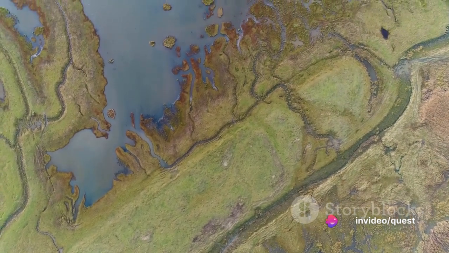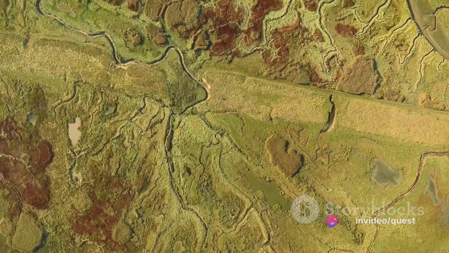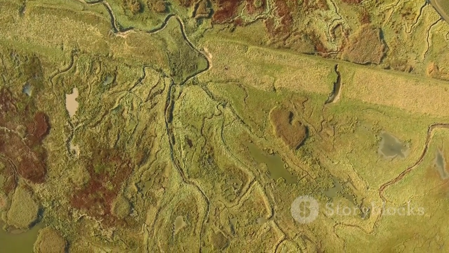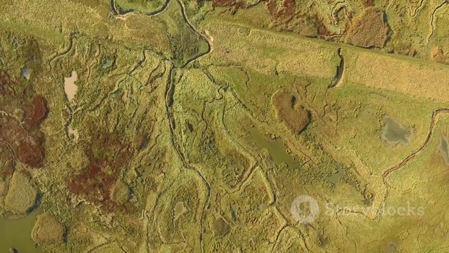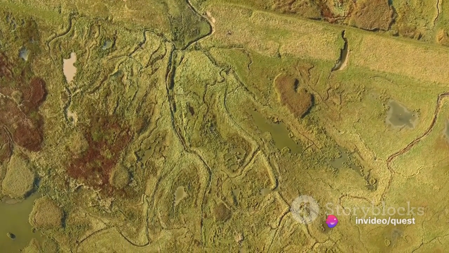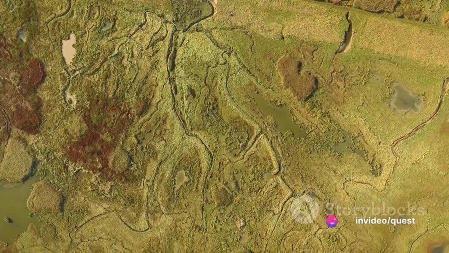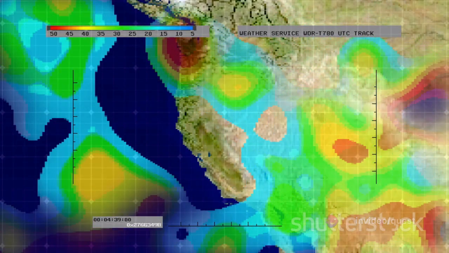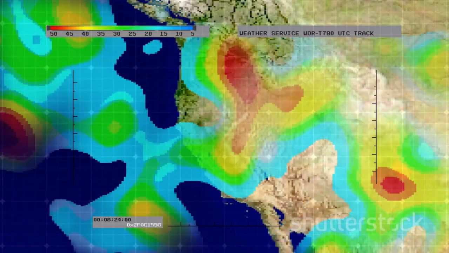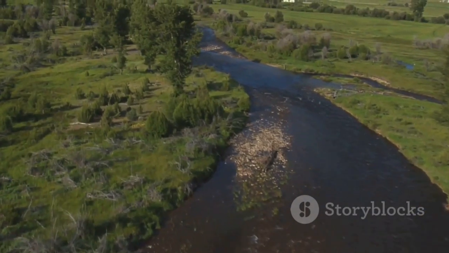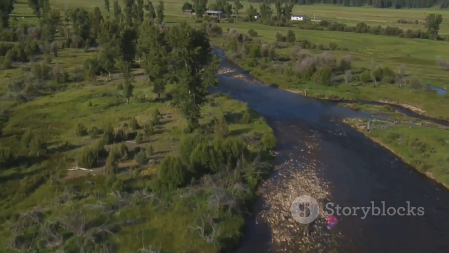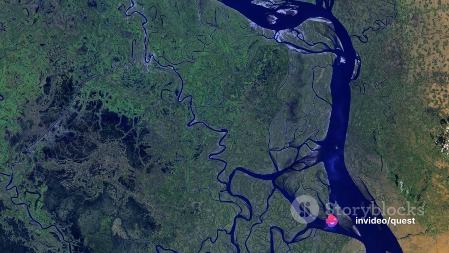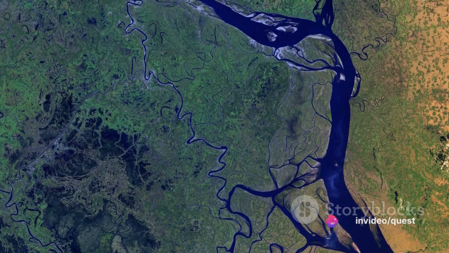In other words, it's green minus near-infrared over green plus near-infrared. Now let's break down the significance of each component in this formula. The green band, which is visible light, is highly absorbed by water. This means that areas with a lot of water will have a lower reflectance in the green band. On the other hand, the near-infrared band is highly reflected by water. This means that areas with a lot of water will have a higher reflectance in the near-infrared band.